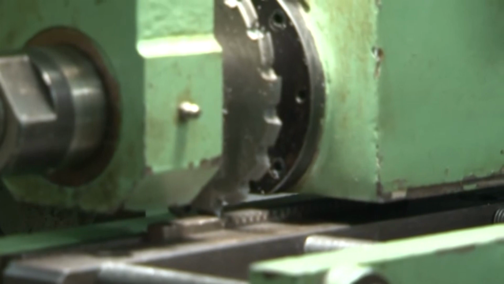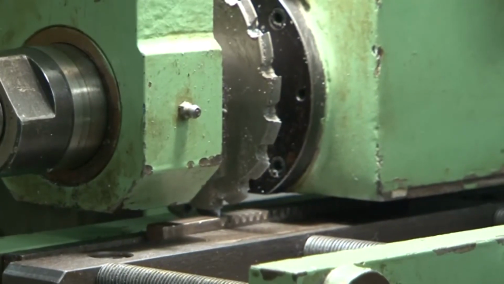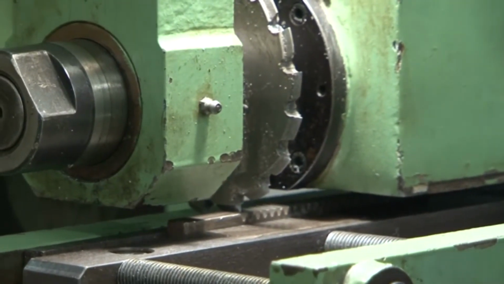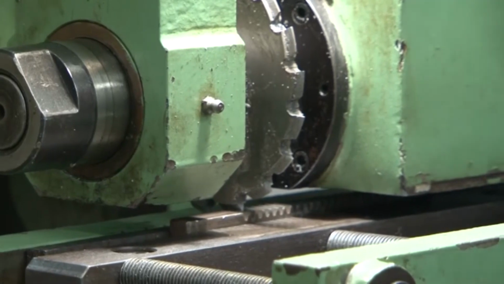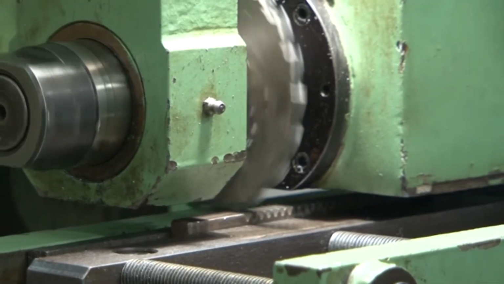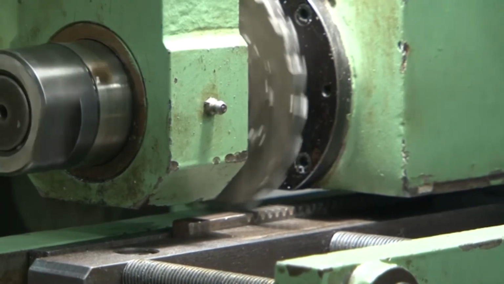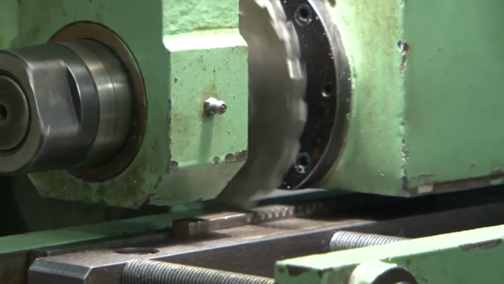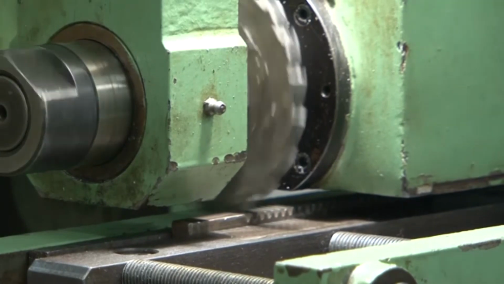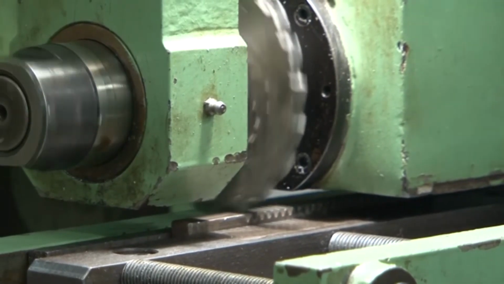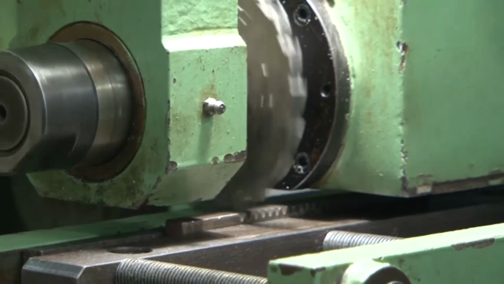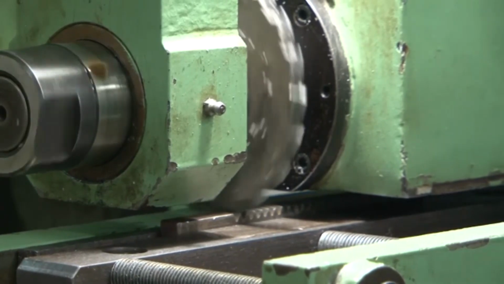You can see these values in the display as well, how much has been given. Now the machine is on, and as you can see the milling cutter rotates, and it will be given a cross feed so that the entire length of the tooth can be machined.